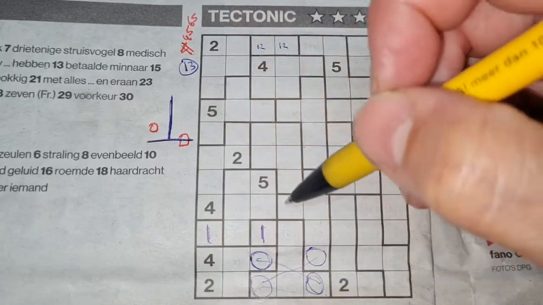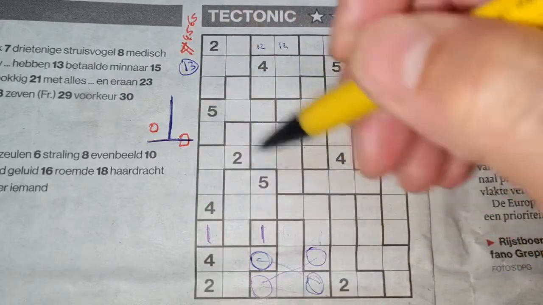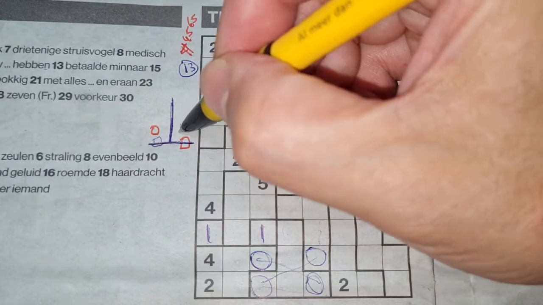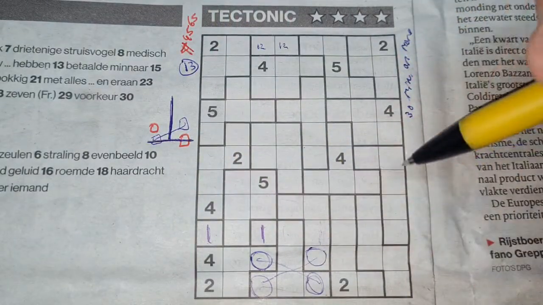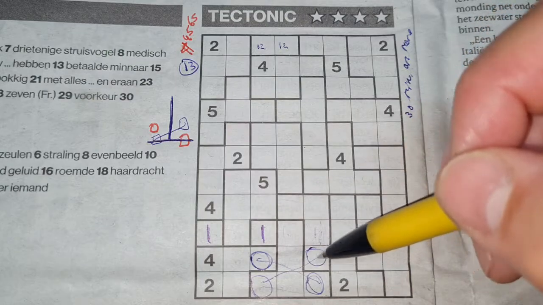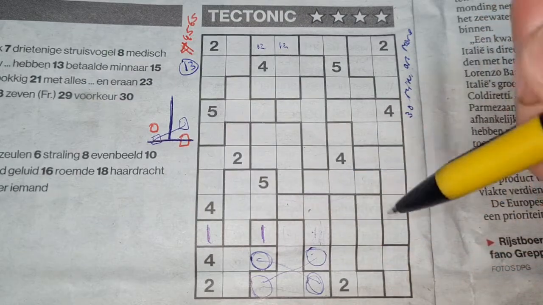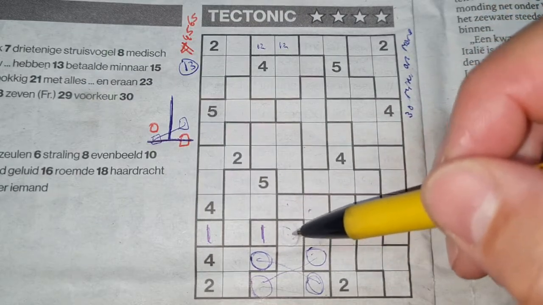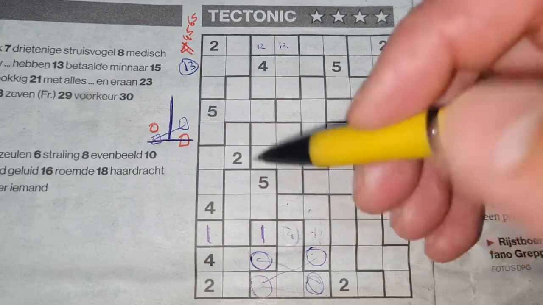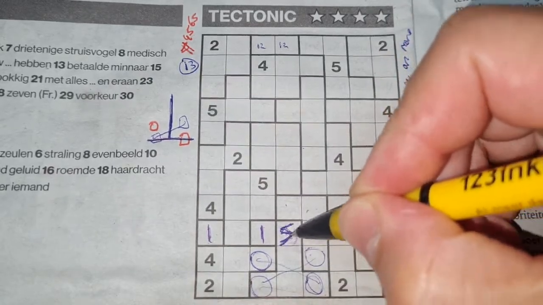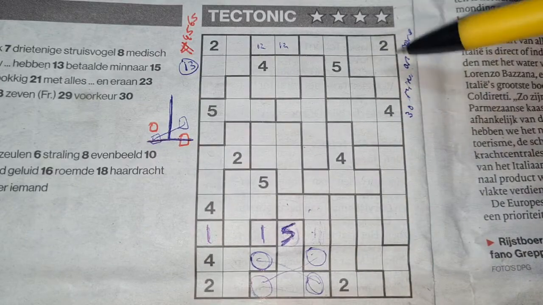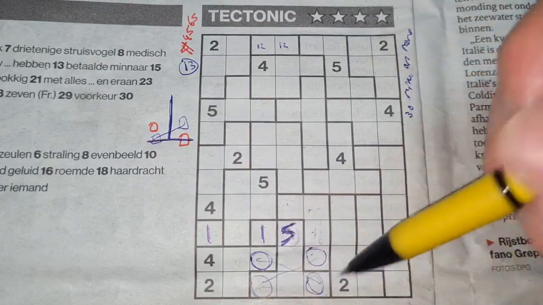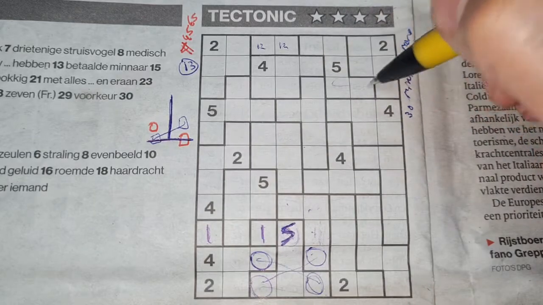Oh, overlooked this quadra box. Well, when you see a quadra box in an L shape, remember that the inside box, this box, is always a 5.